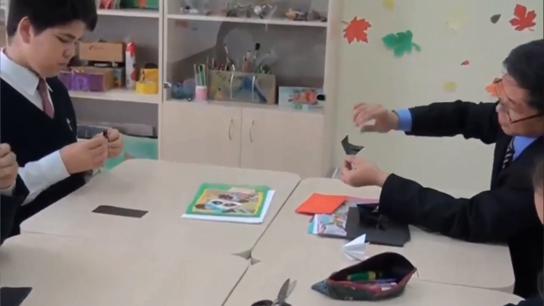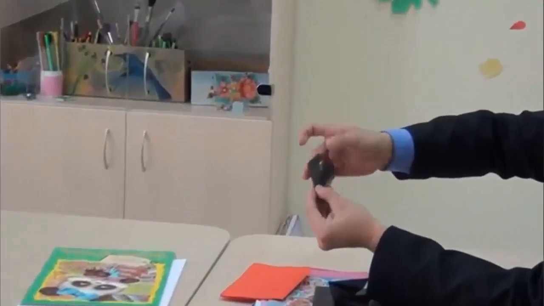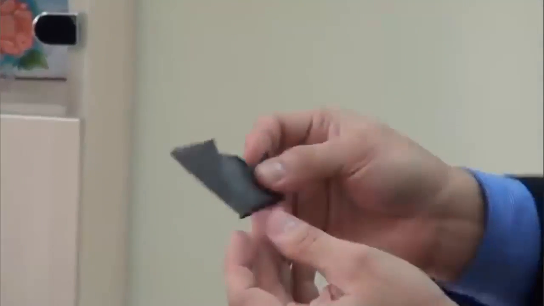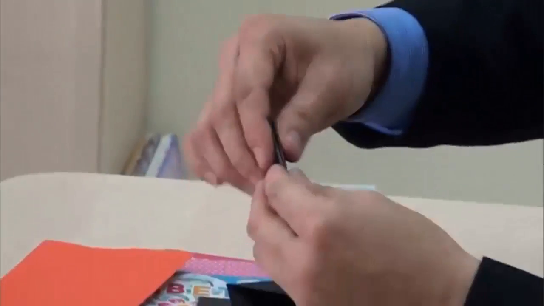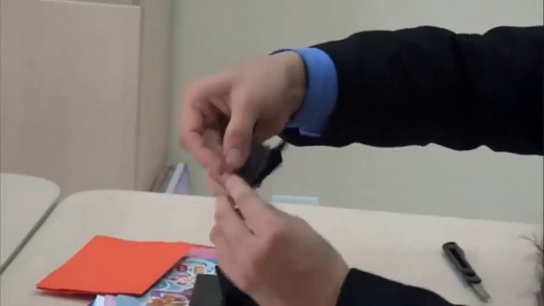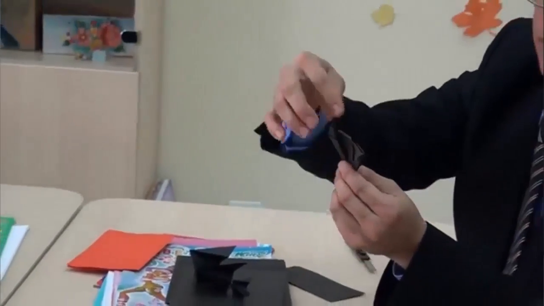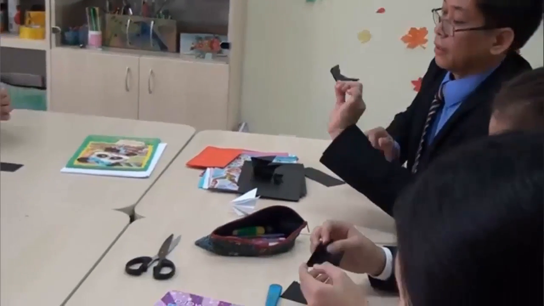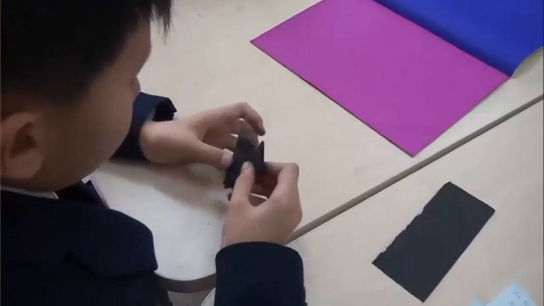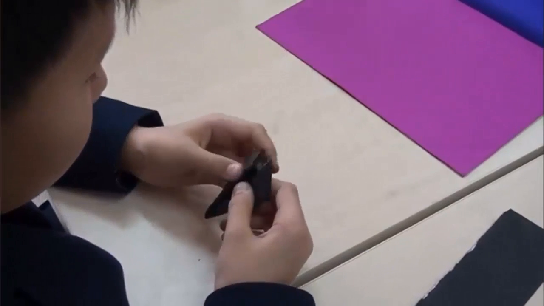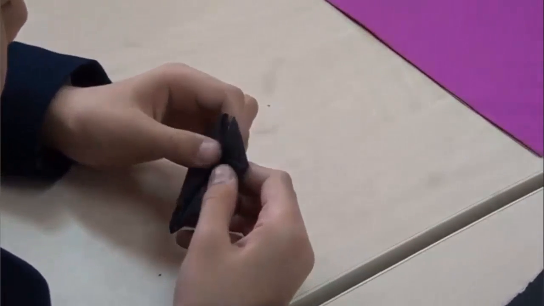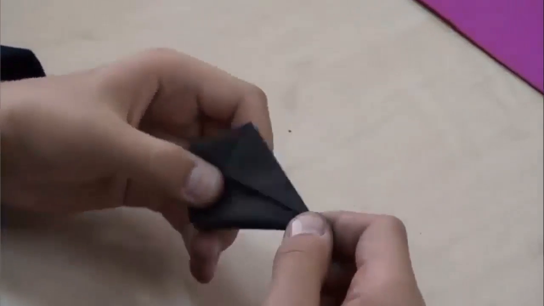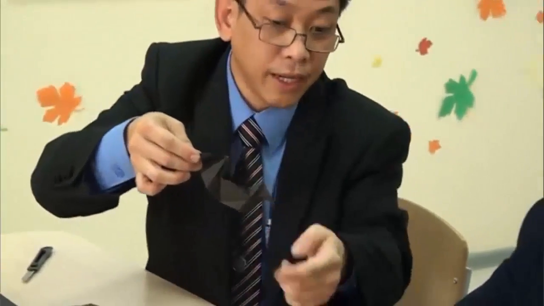We're going to make this fold like this. So make the fold. Oh, very good.